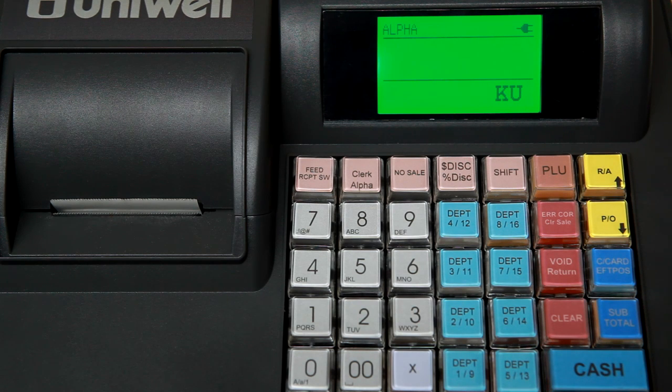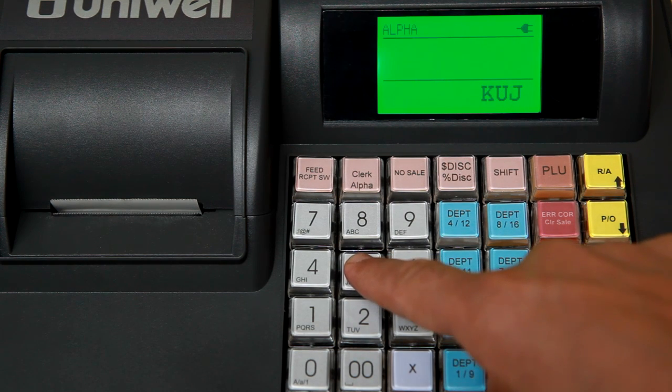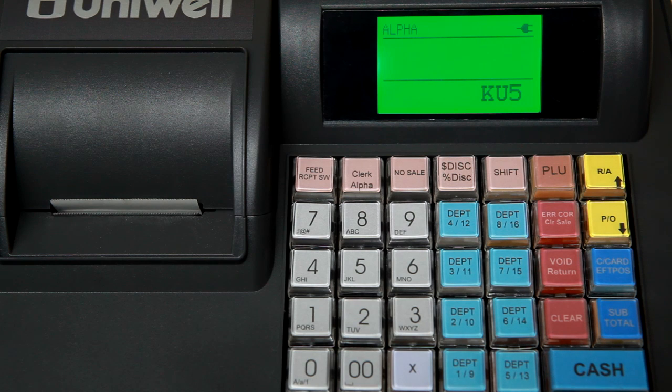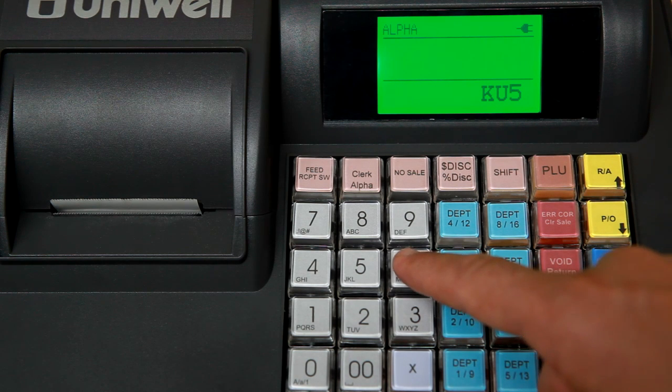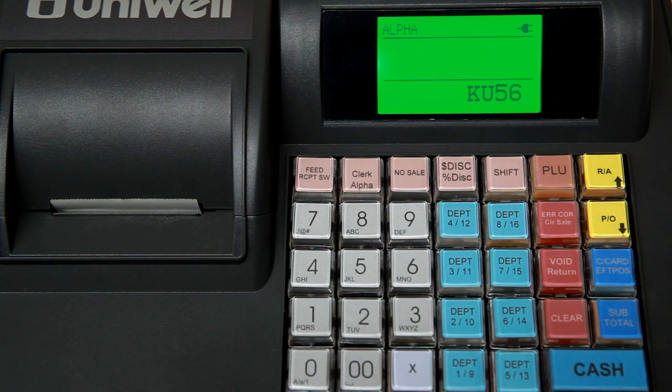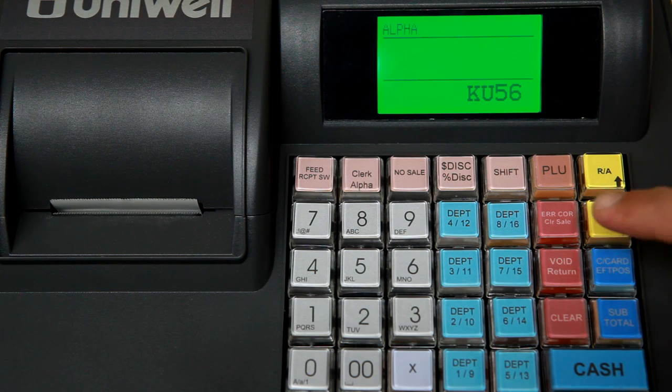If I want to access the number, simply press and hold until the number displays, or we can press the key as many times as required until we can access that number. If we key in the wrong entry, we can press the error key to go back, or press the clear key to remove the whole entry. To return to the register mode, press the clear key a couple of times.